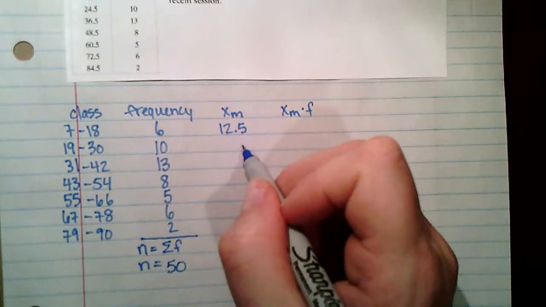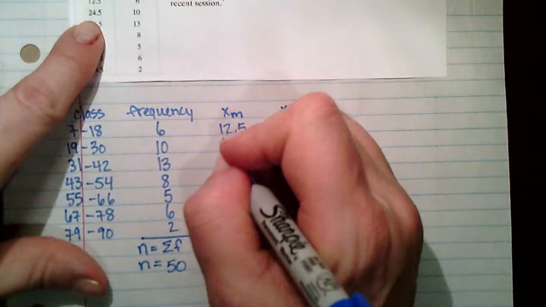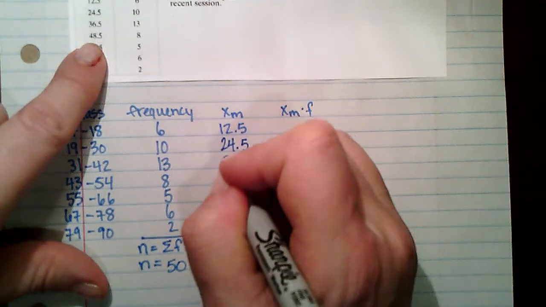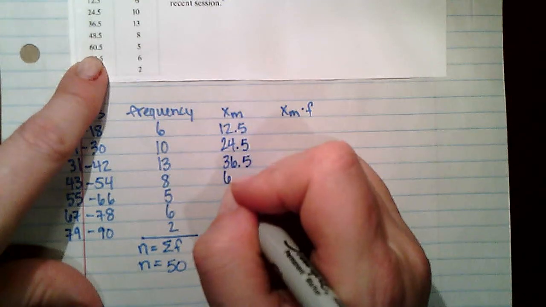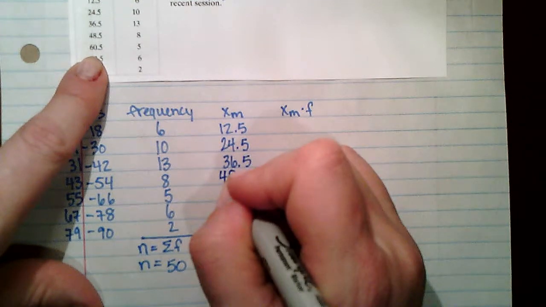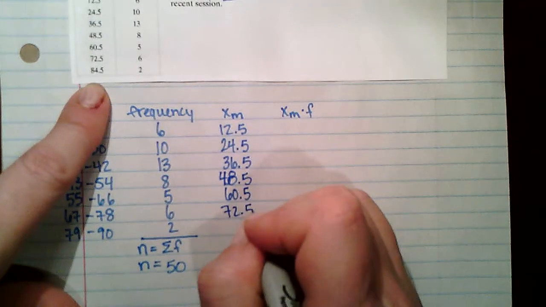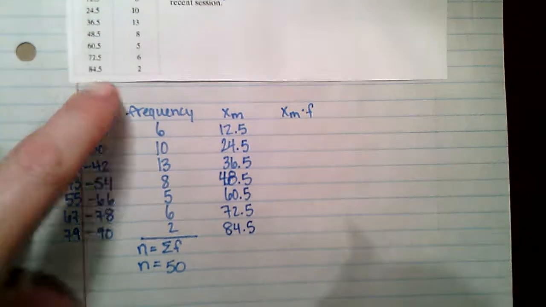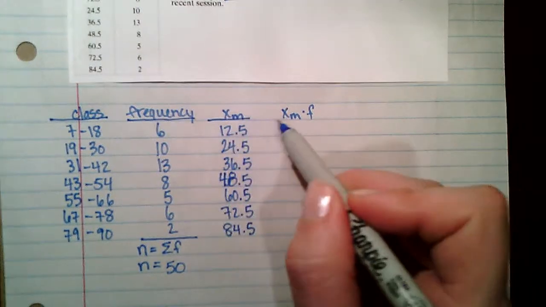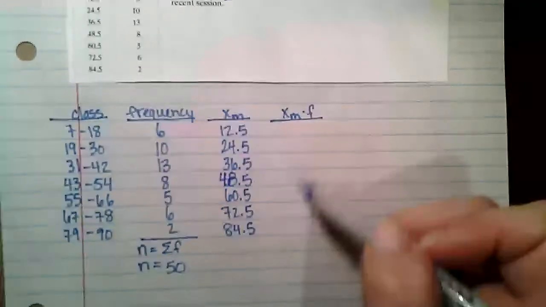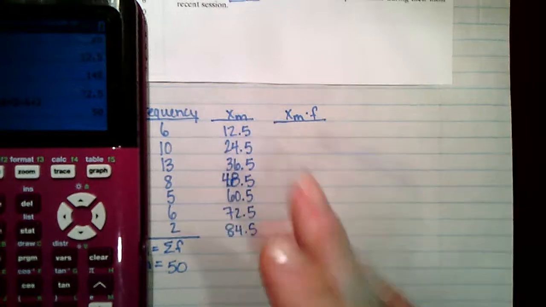Then I'm going to continue finding my midpoints. Actually, they were given, so I'll just write them down. Notice that my midpoints are also 12 apart from each other. And then I need to find this column, the midpoint times the frequency. So I'm just going to multiply these two numbers together.